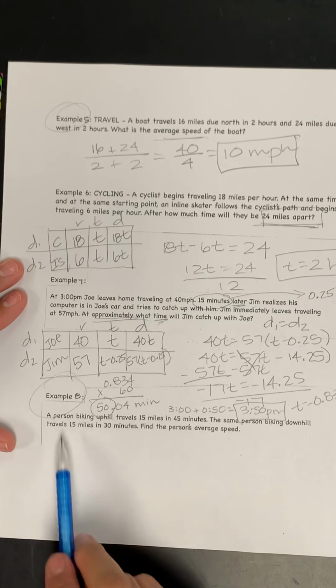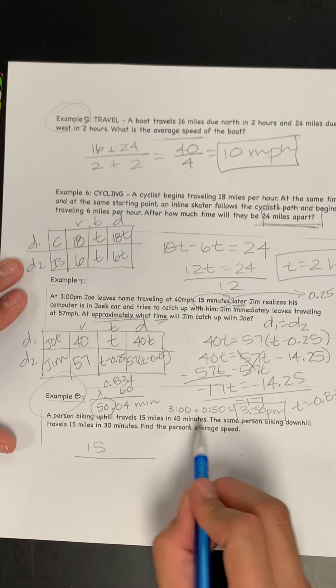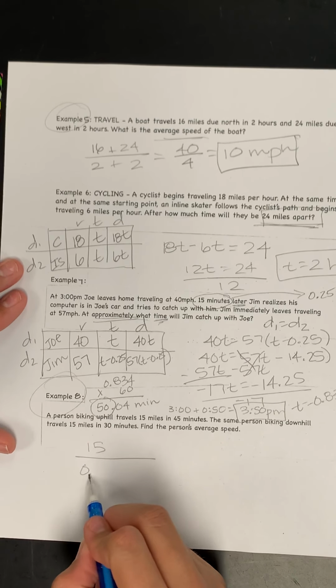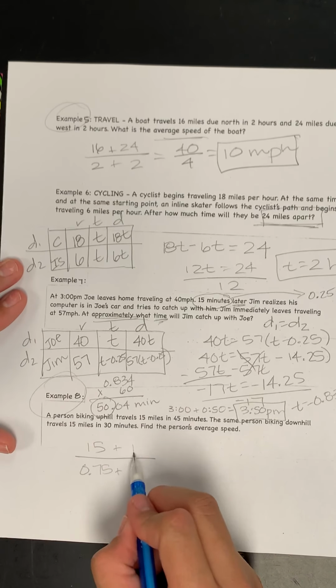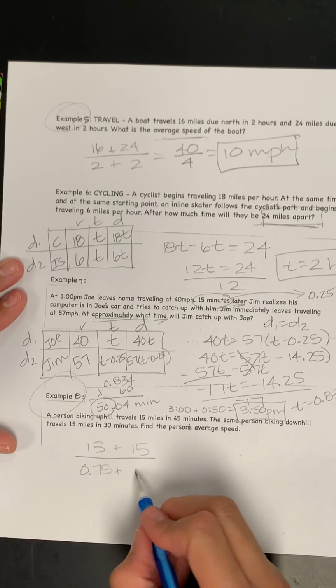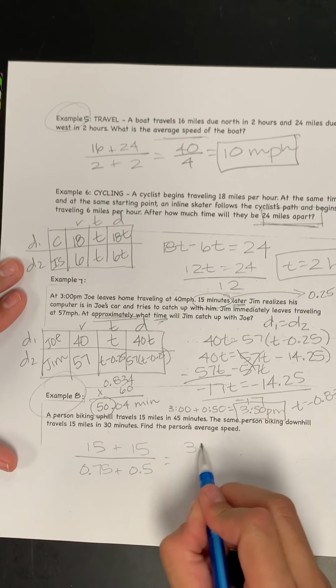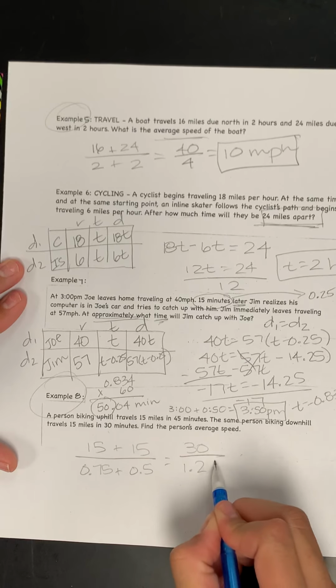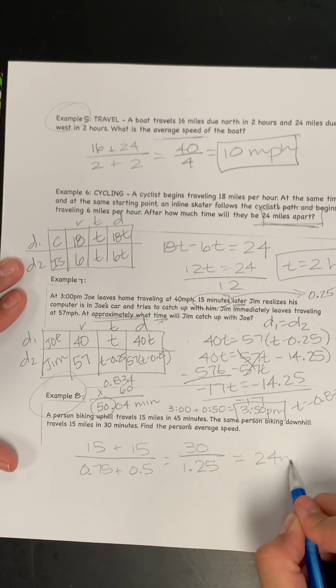Okay, and then a person biking uphill travels 15 miles, but in 45 minutes, so remember to write it as a decimal. And then going down 15 miles, but this time it's 30 minutes, so 0.5. So then I have 30 over 1.25, which gives you 24 miles per hour.